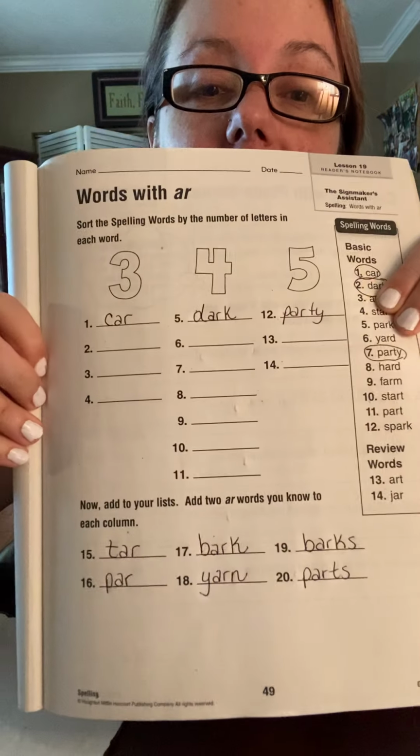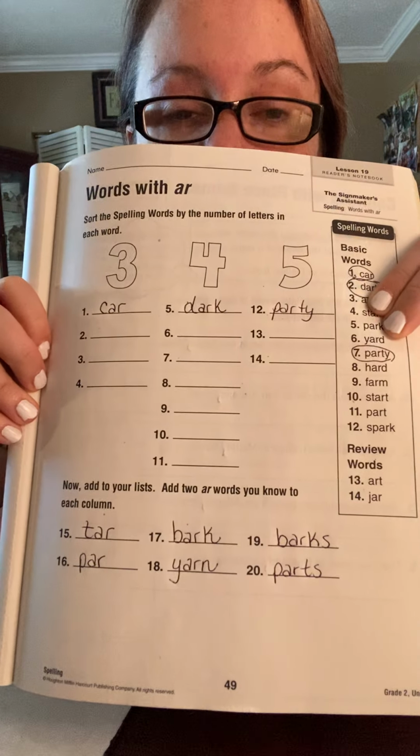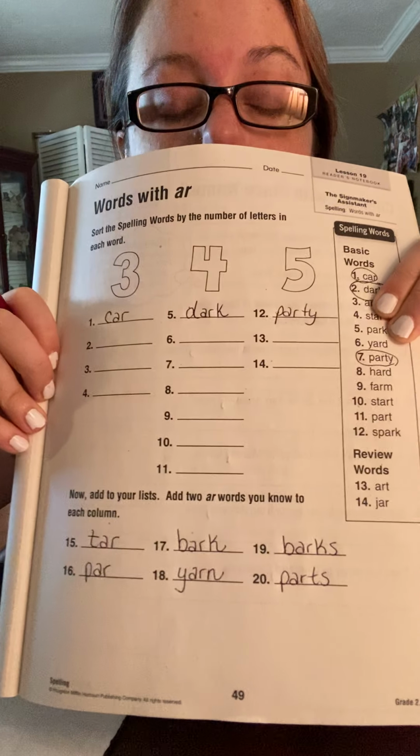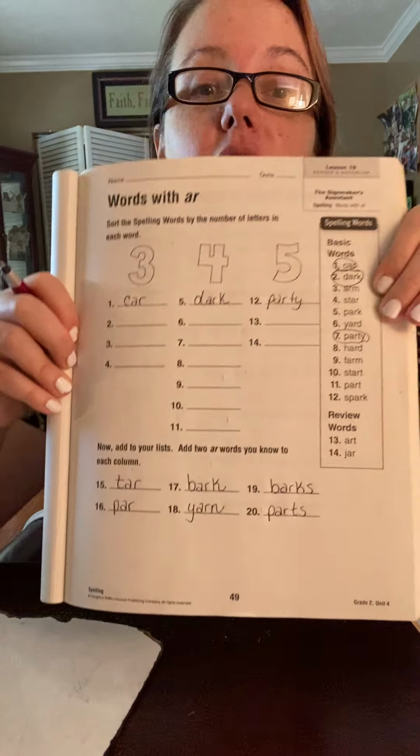What about if we put parts? If you have more than one part, it's parts. So those are just a few examples that you all can use, but if you can think of some better words down at the bottom, go for it, and I will check these as you send them in.